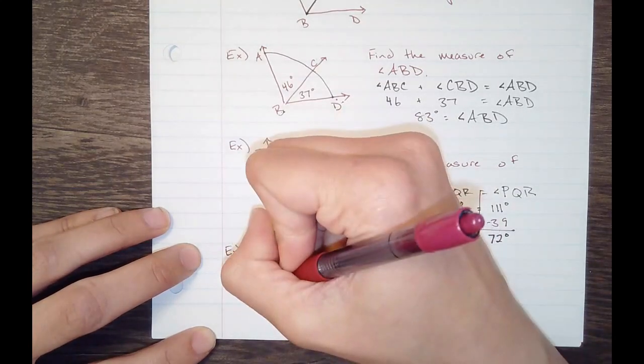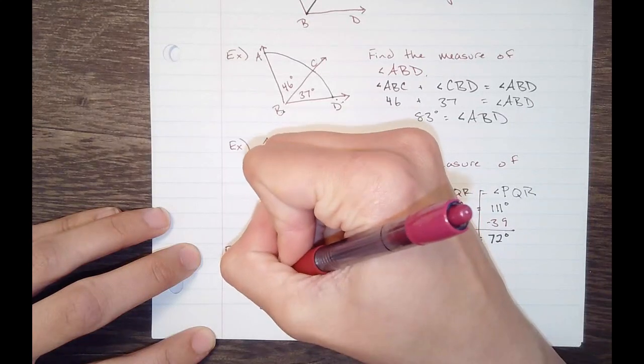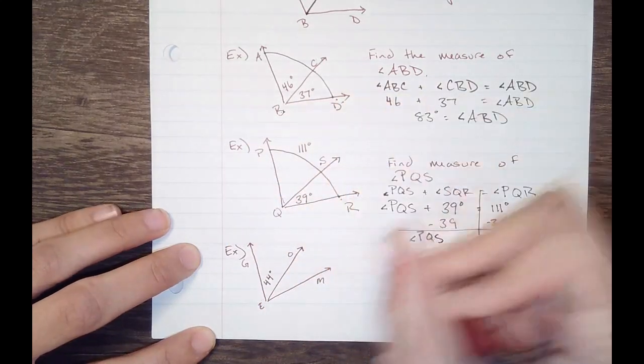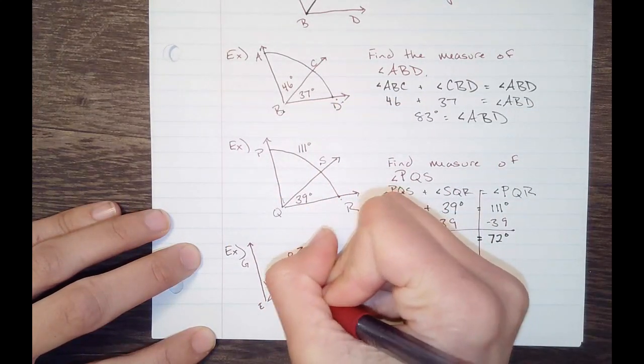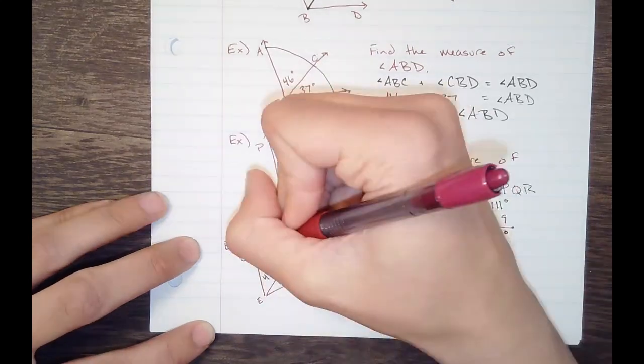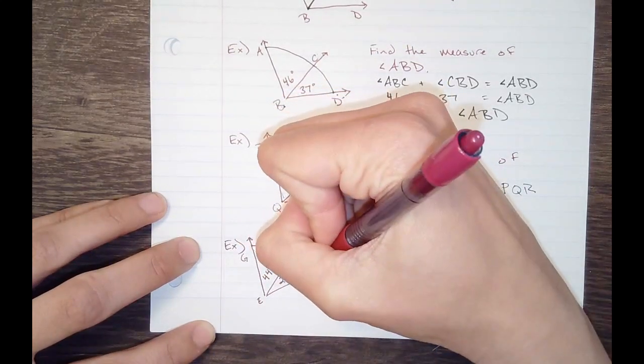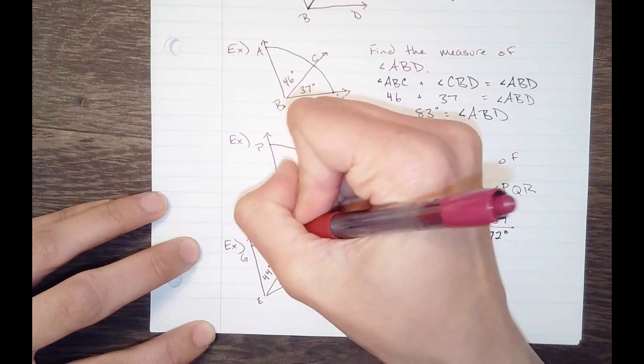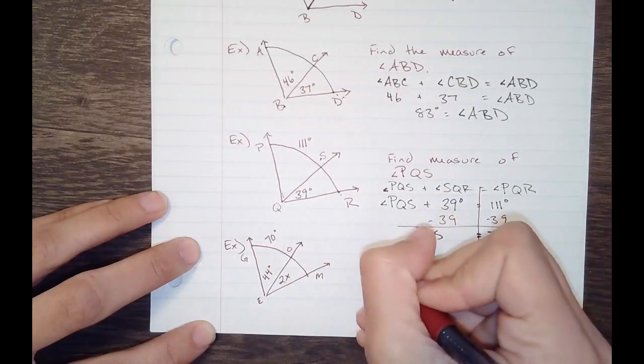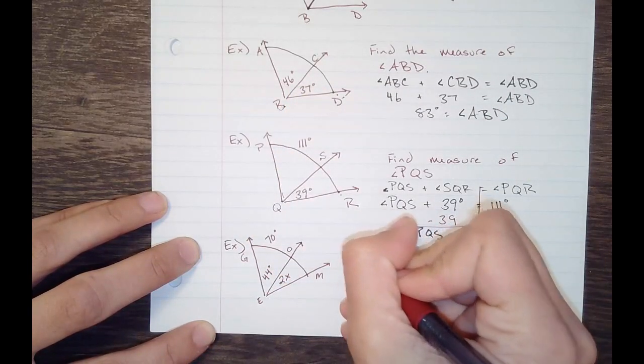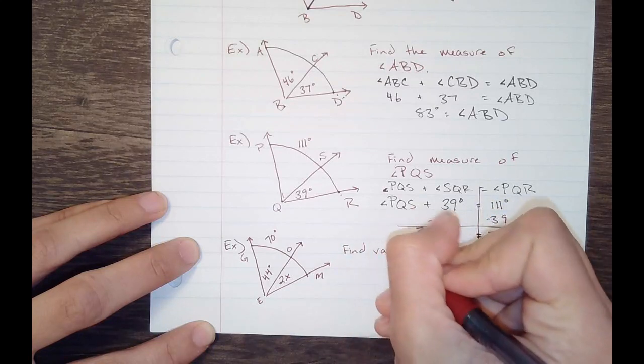This is 2x, and the whole thing is going to be 70. And we want to find the value of x. Okay, well, we're going to go through our same process.